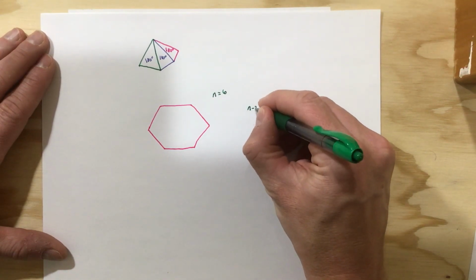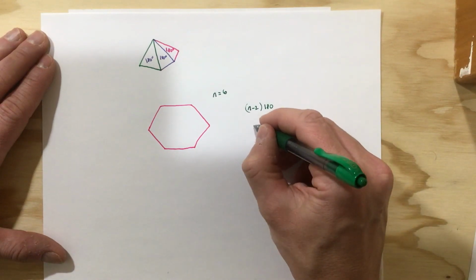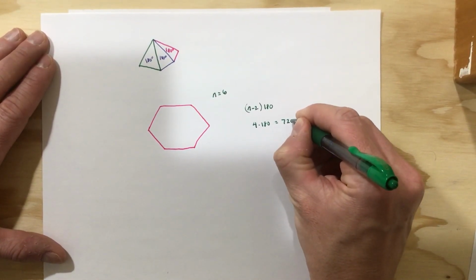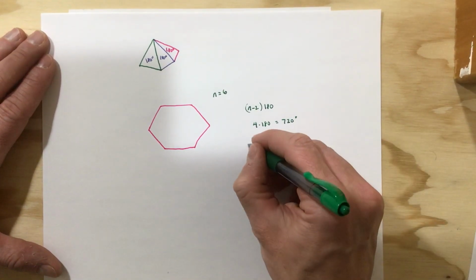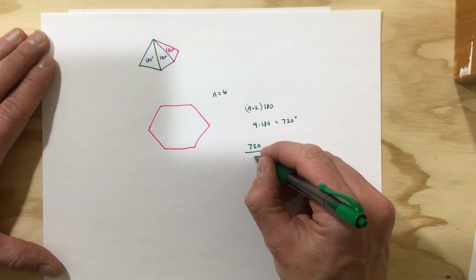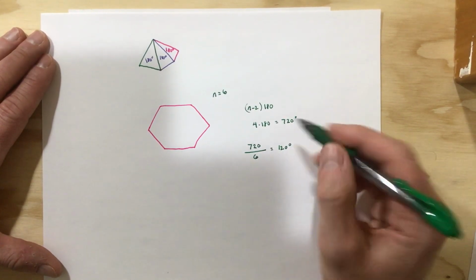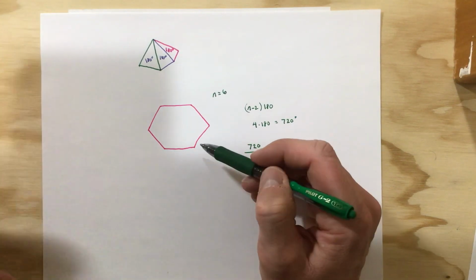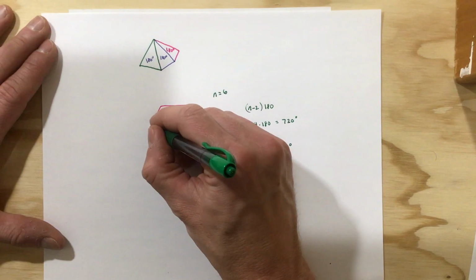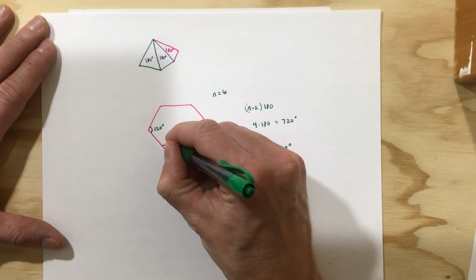We know from the formula that if I do n minus 2 times 180, so I do 4 times 180, I'm going to get 720 total degrees. If I take 720 and I equally divide them by n, the exact number, I get 120 for each. So I know that all of these, even if it's not regular, has to be 720. But if it's regular, then each one of these guys is 120 degrees.